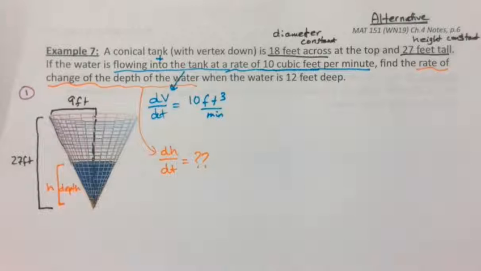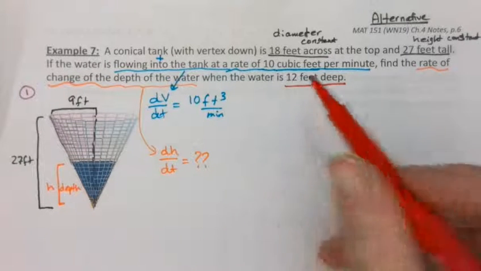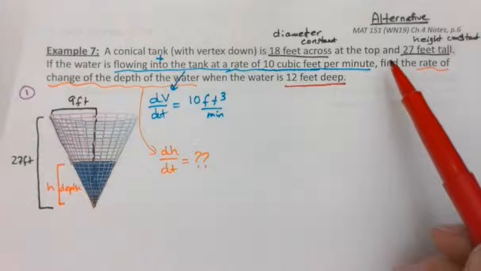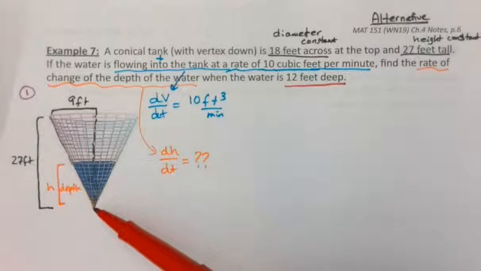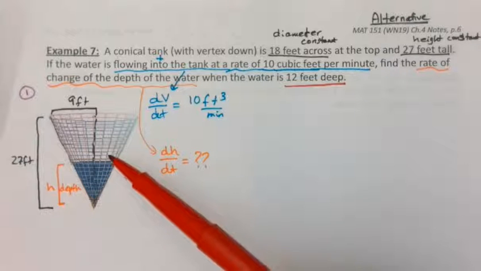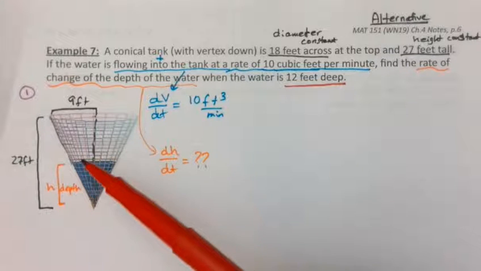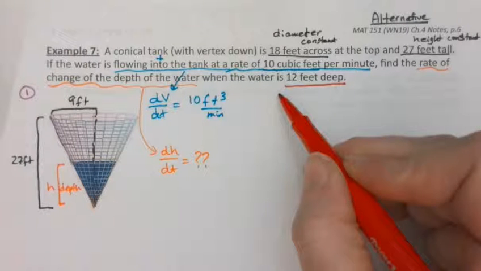Now, the only other thing to notice is the 12 feet deep part, but that's not a constant the way 18 and 27 were constant. This is saying, hey, I'm going to fill this up from the bottom of this cone up, up, up, up, and the moment that I want to take a snapshot of is when the water is at 12 feet. So I don't want to use the 12 feet yet. That's the snapshot moment.